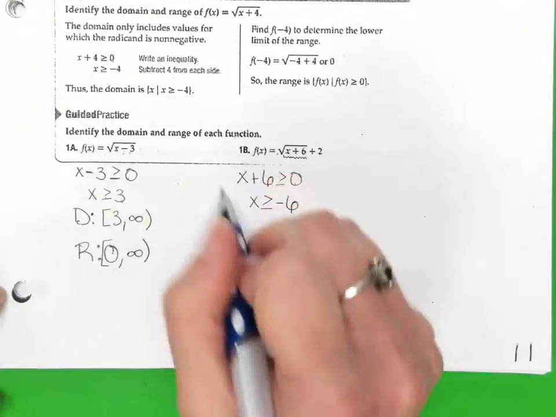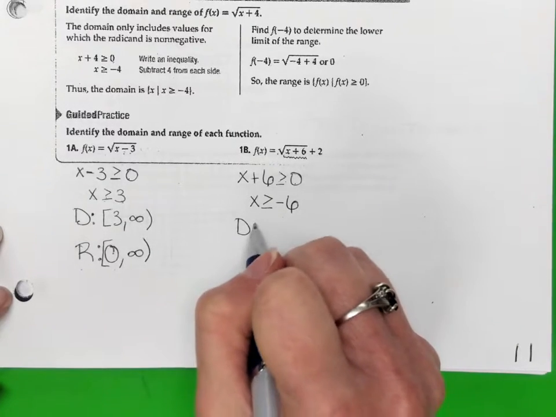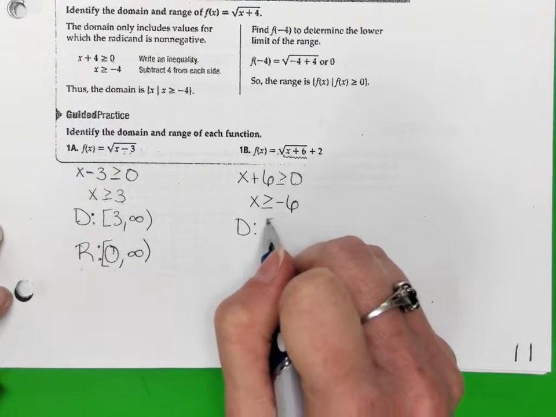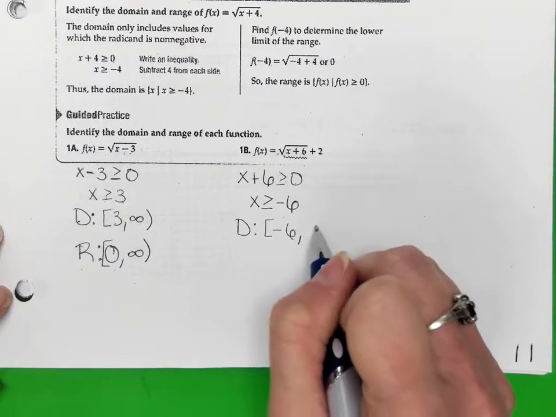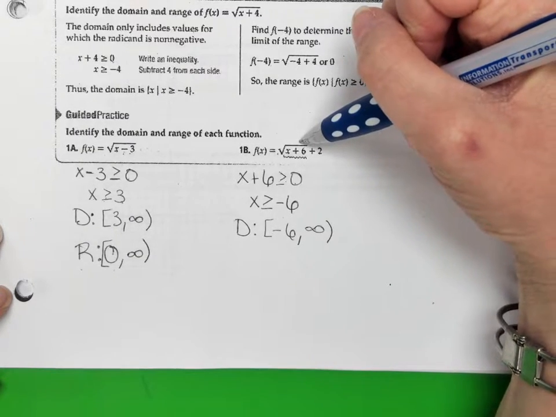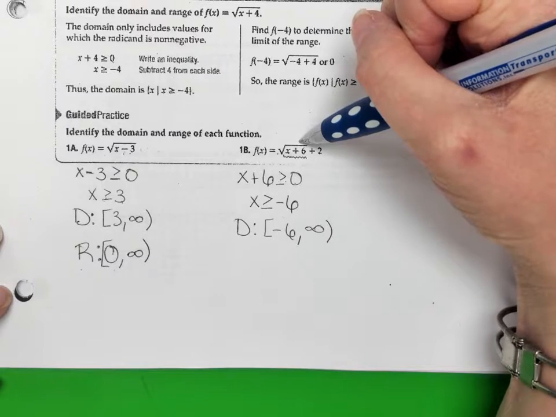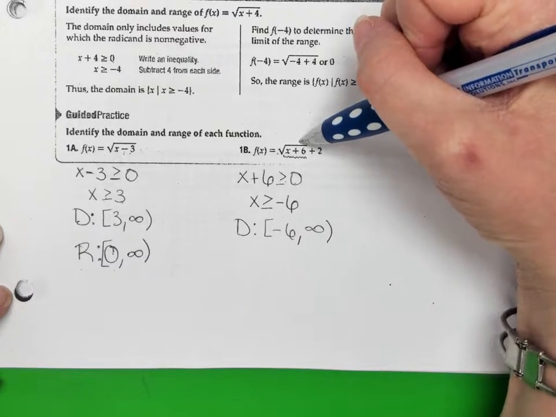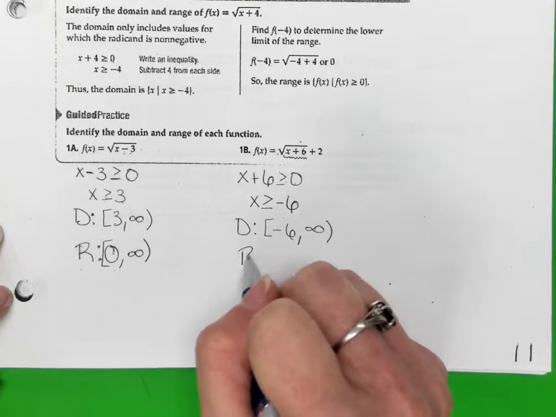All right, here we go. So what's my domain? There you go. Doesn't that make sense? When it's inside, don't you take the opposite sign, which is negative 6, and move left and right? All right. What about my range?